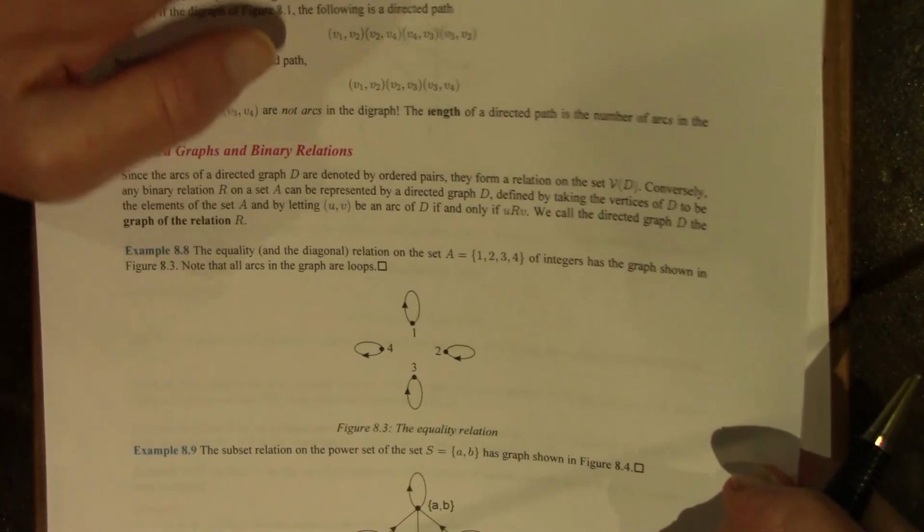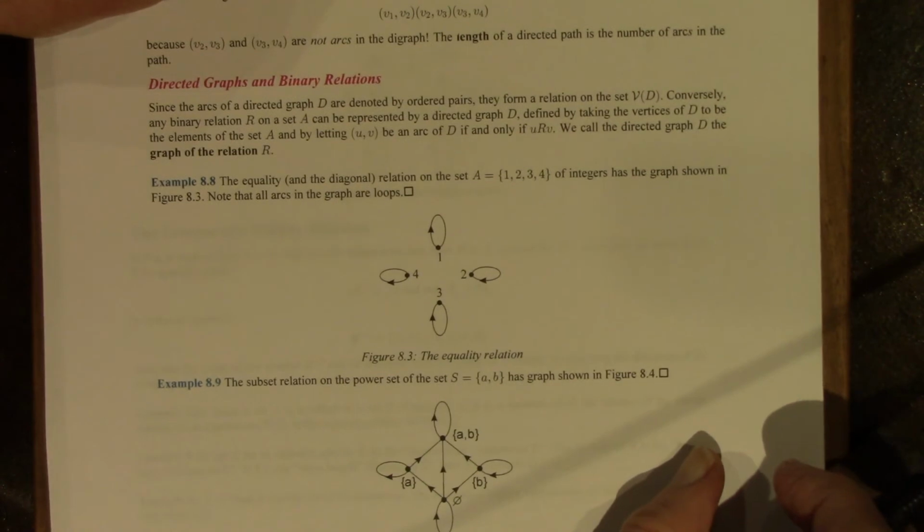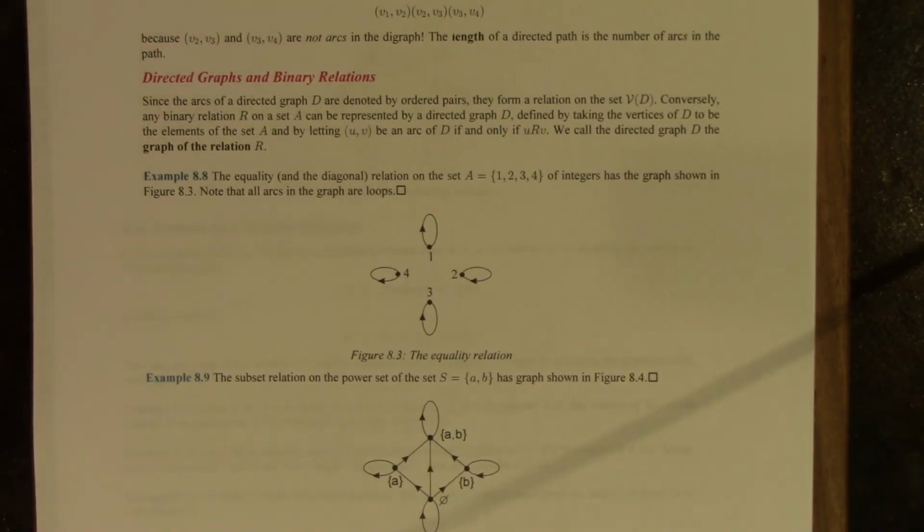Okay, so that's a brief look at digraphs. Directed graphs are a big area of combinatorics. In fact, there's a whole branch of mathematics known as graph theory. And some would consider it part of combinatorics, some would consider it a sister branch of mathematics. But there are mathematicians who specialize in just graph theory.